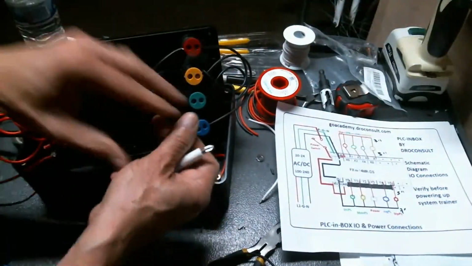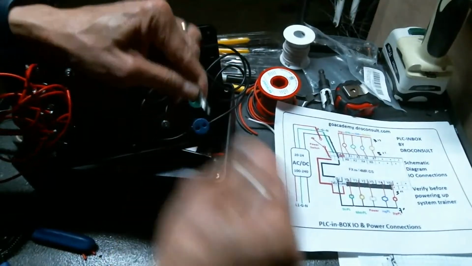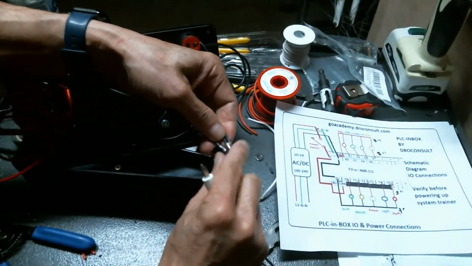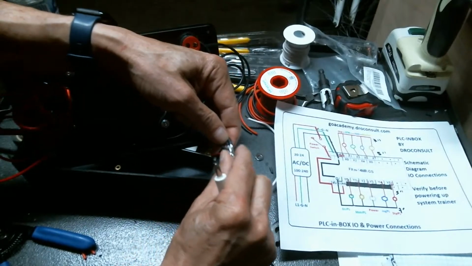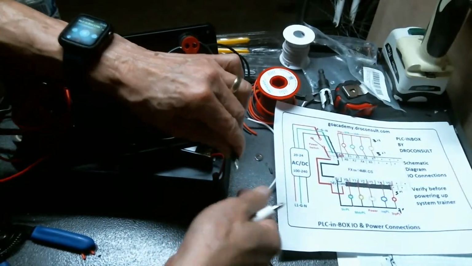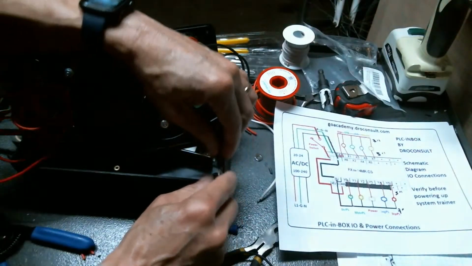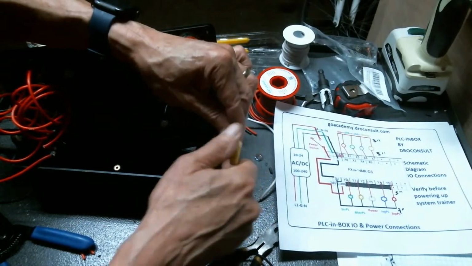I'm going to remove this wire knot, and then I'm going to join this incoming negative to the wire knot. It looks like I need a larger wire knot, so let me get a larger wire knot. Okay, so all right, so I'm joining the negative here.